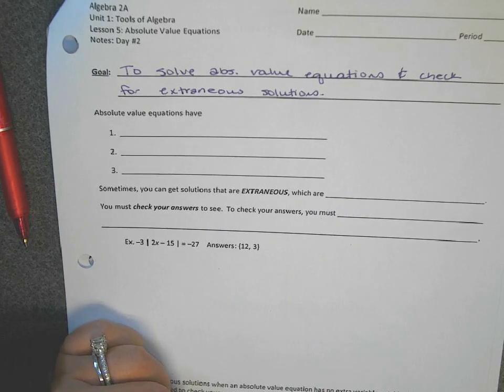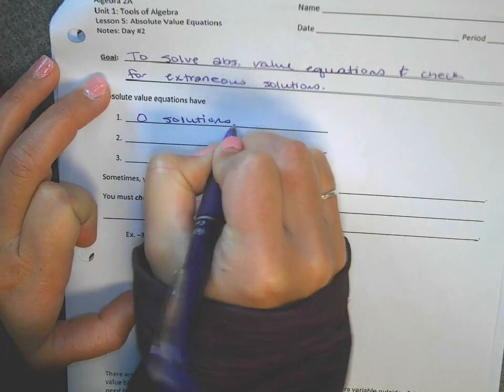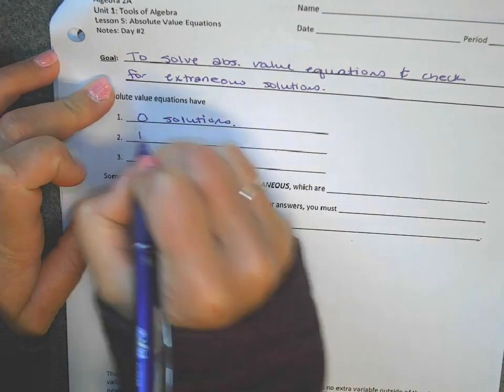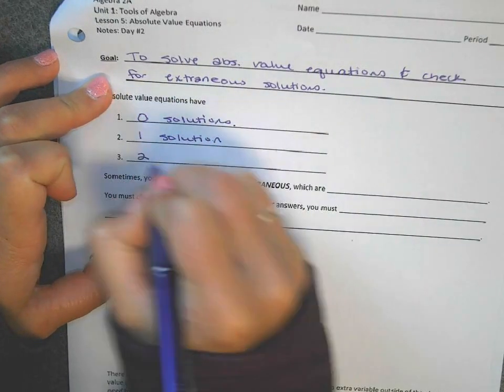When you are solving absolute value equations, you could have 0 solutions, where we would just say no solution. You could have 1 solution, or you could have 2 solutions.